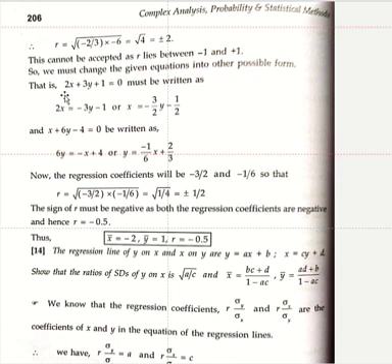The given equation is 2x plus 3y plus 1 is equal to 0. We must write 2x is equal to, shifting these two terms, minus 3y minus 1. And here we need to write it in the form of x is equal to cy plus d, and divide by 2 on both sides. 2 by 2 is 1, 1 into x is x, that is equal to minus 3 by 2 into y, minus 1 by 2. Therefore, x is equal to cy plus d.